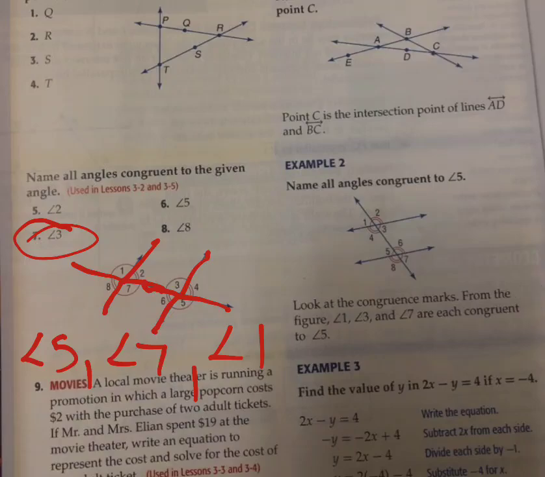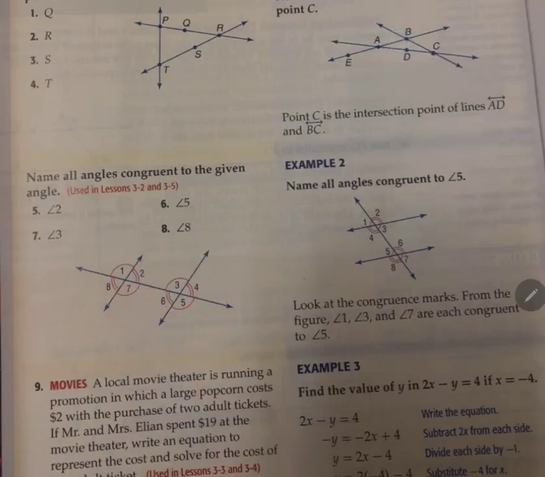All right, number 8. This one says angle 8. So which one is angle 8? Angle 8 is this little guy right here, right? Again, all we're looking for is congruent ones to angle 8. The ones that are the same shape and the same size as this guy.